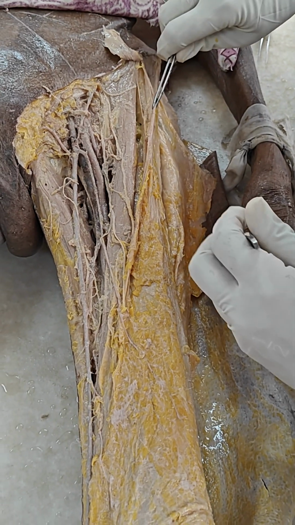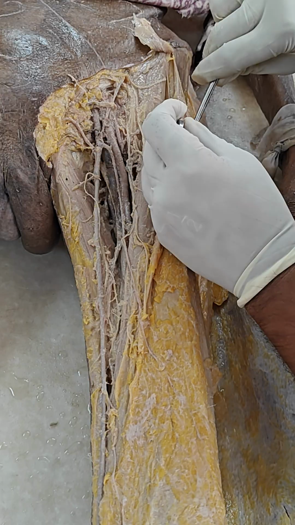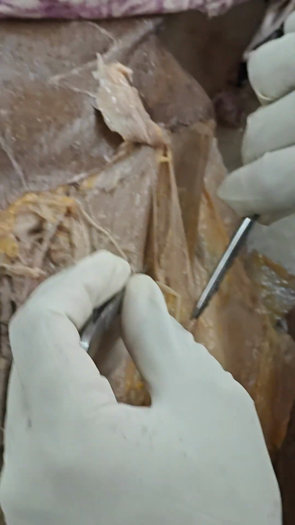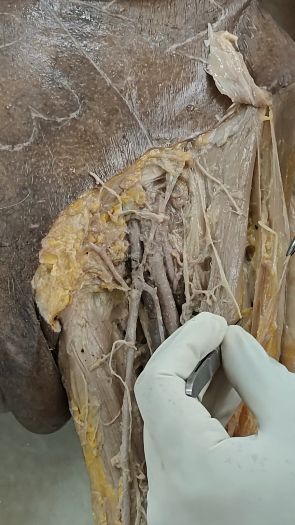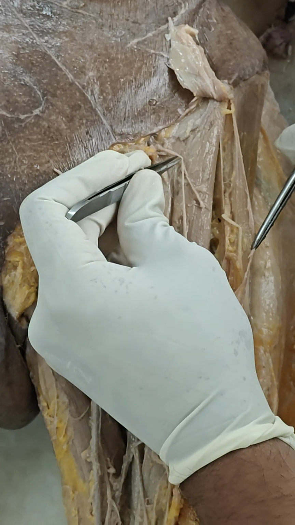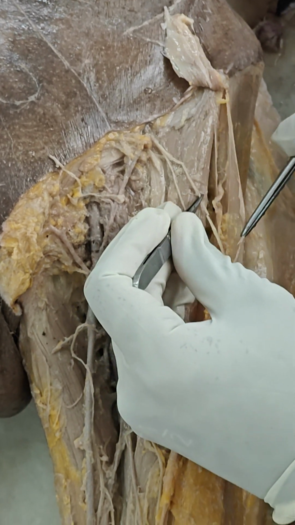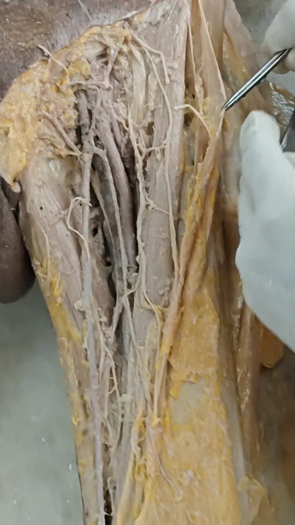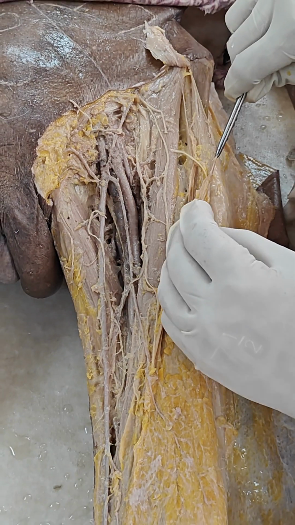First of all, I will show you the cutaneous nerves. Here you can see the first cutaneous nerve, which is just inside. This is the lateral cutaneous nerve of the thigh, and it has two divisions and is completely separate from the femoral nerve. It innervates the anterolateral side of the thigh, as well as the anterior side of the gluteal region.